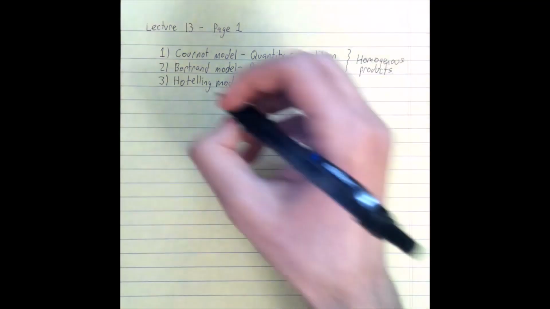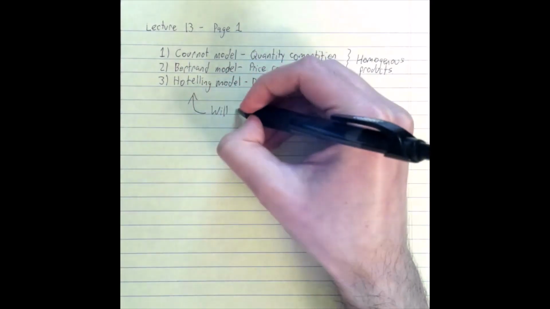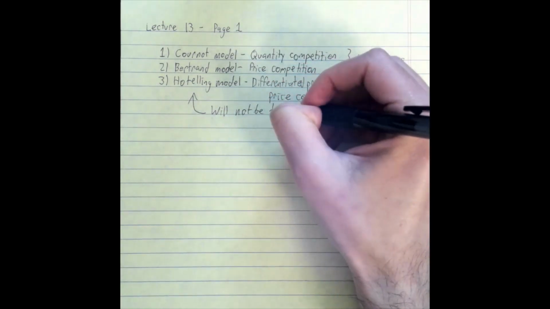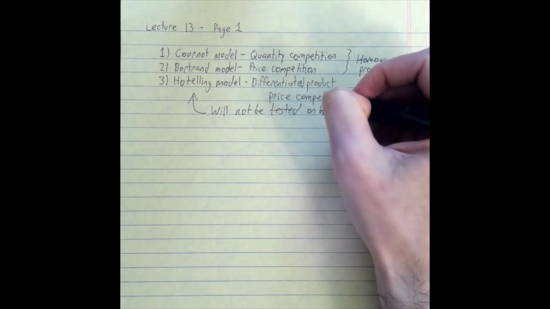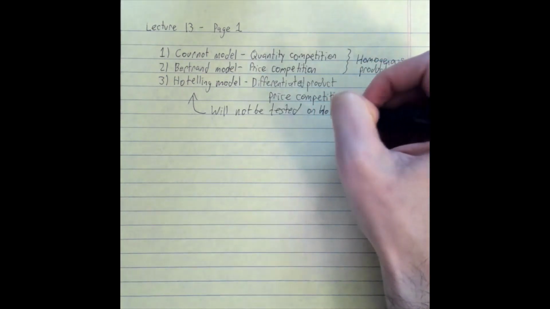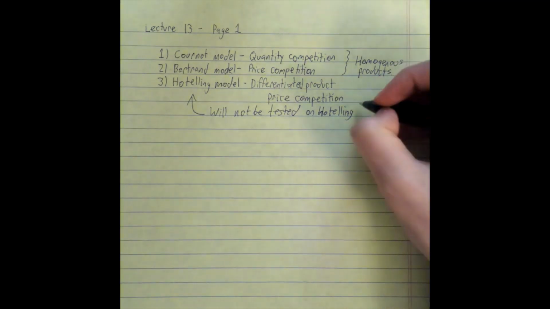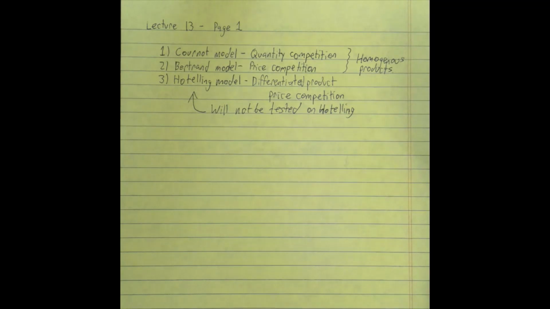Having said that, you will not be tested on the Hotelling model. It's complicated, and I don't think that other faculty will expect you to know it if they ever talk about it.